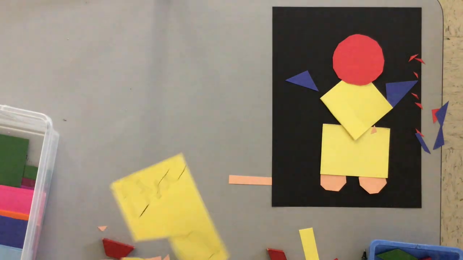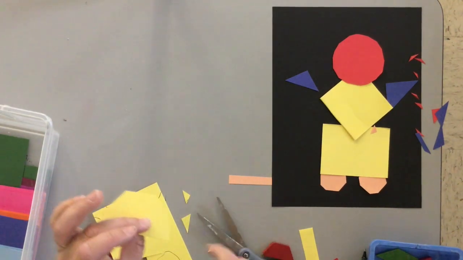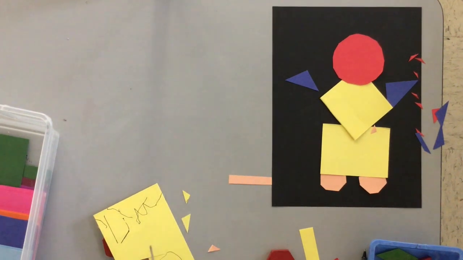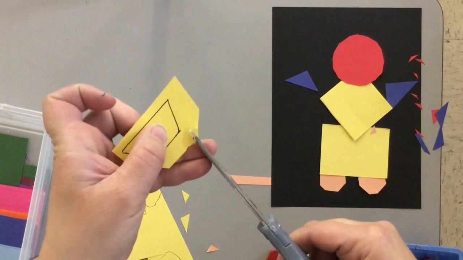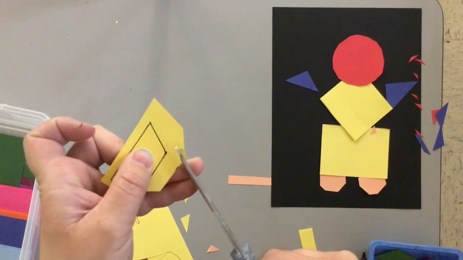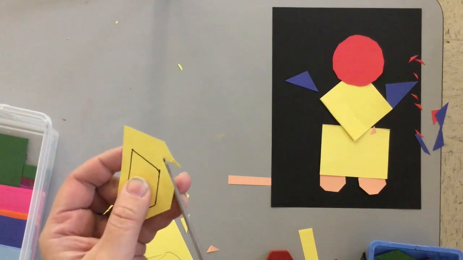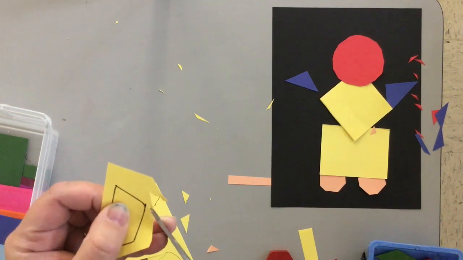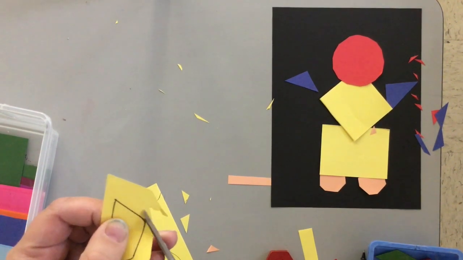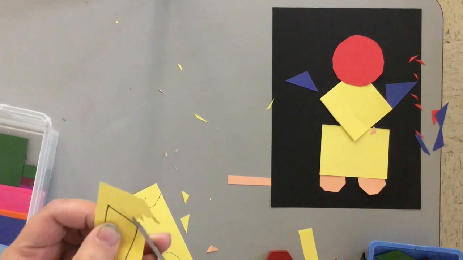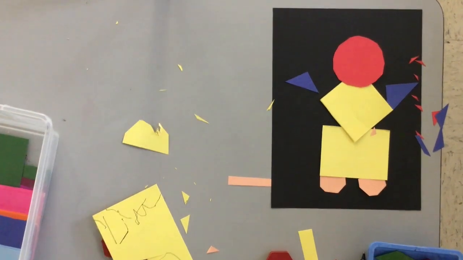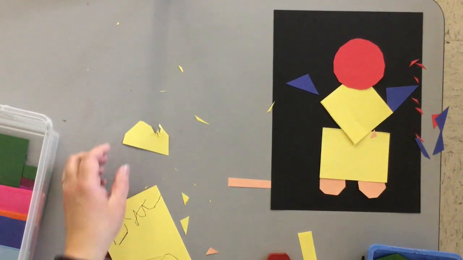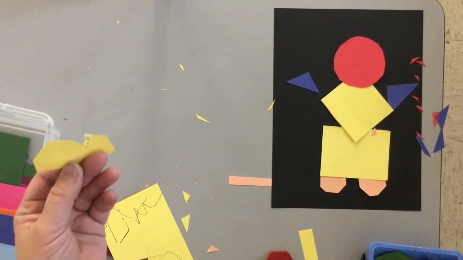Now it's time for me to cut this out. So I'm just going to cut that out there, right? Like that. No. Oh, okay, I'm going to use a very teeny tiny tip of my scissors and just kind of eat at it for a while. There, is that good enough? No. That's not good enough? No. You're right, it doesn't look anything like a trapezoid.